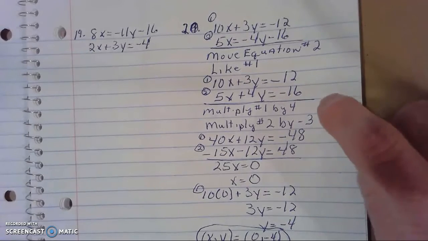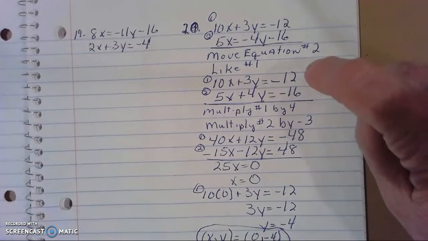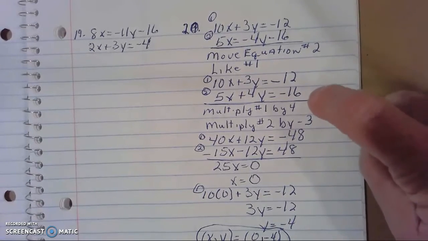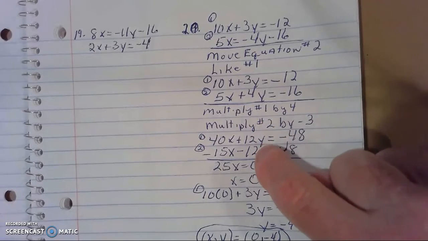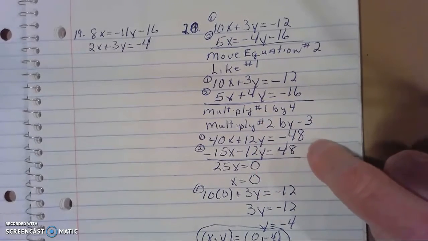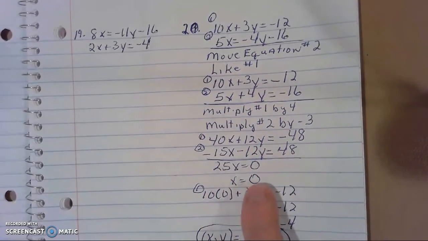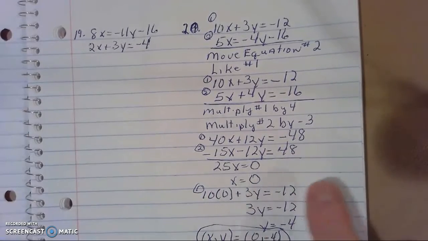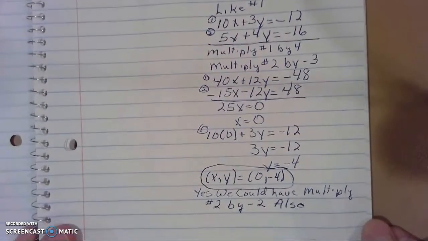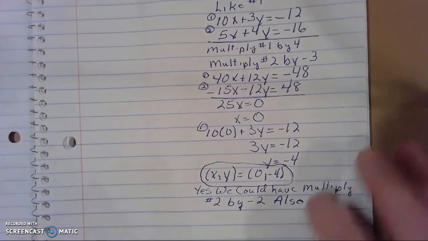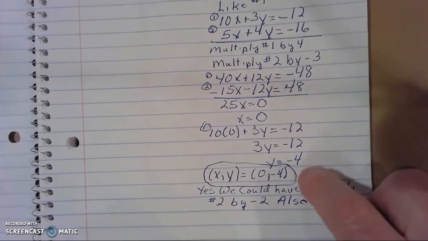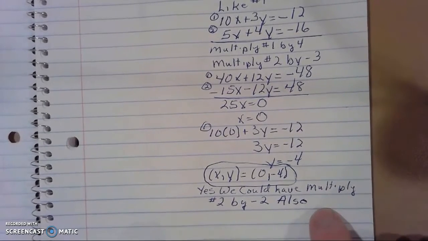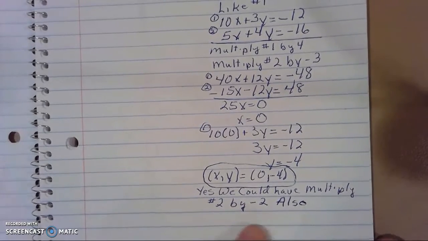Then I multiplied the first equation by 4 and the second equation by negative 3 as one way of doing it. And then that made 12y and negative 12y on those two equations. So 25x equals 0, x is 0. Then you go through and find the other variable, substituting 0 in there. And remember, write your answer like this. Yes, we could have multiplied number 2 by negative 2.